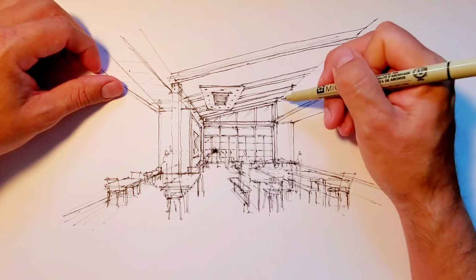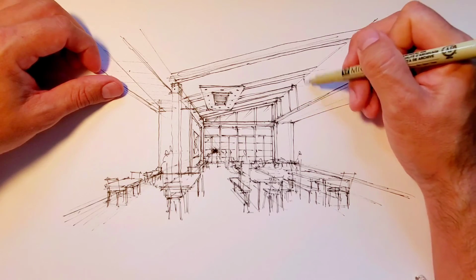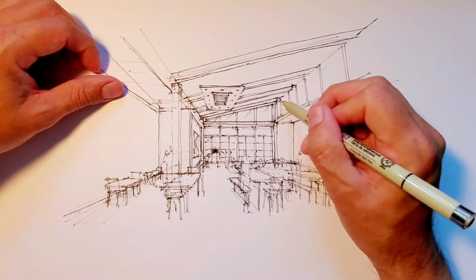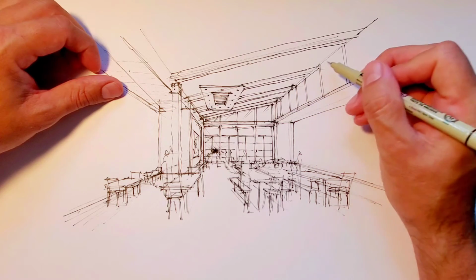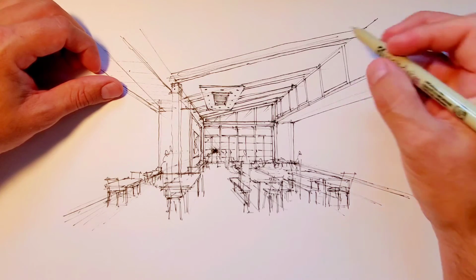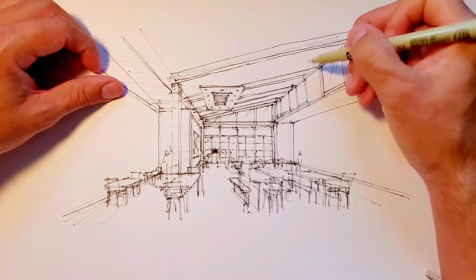In between these trusses, we had windows happening. The windows would be in between, so it'll be these right here, right?